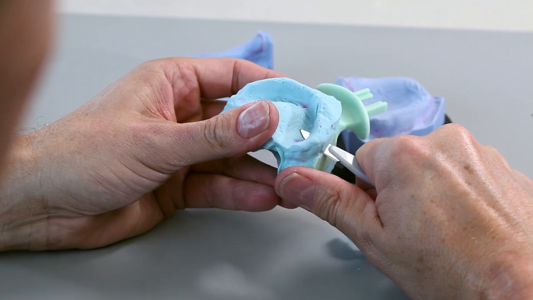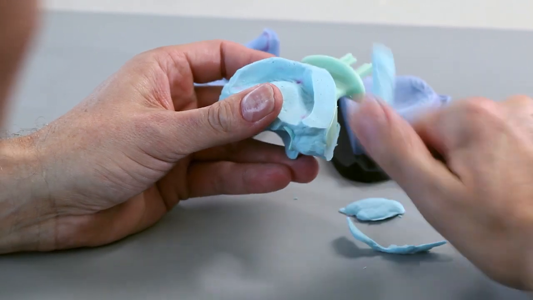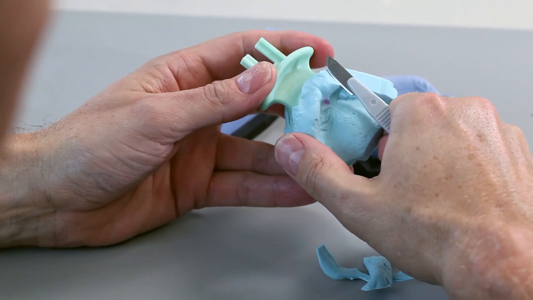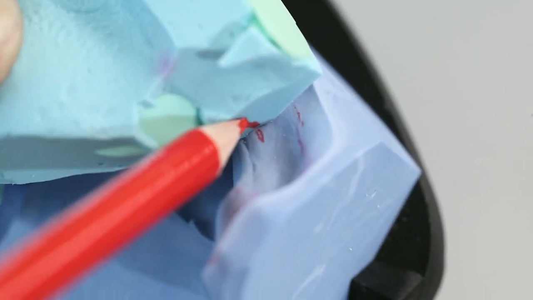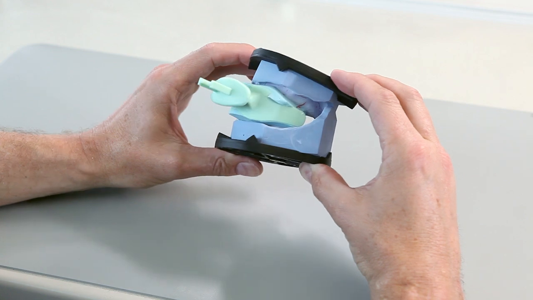Cut back the preliminary impression to ensure stable 3-point support of the models. Mark the position of the centric tray on the model to support the reproduction of the close-fitting 3-point support.